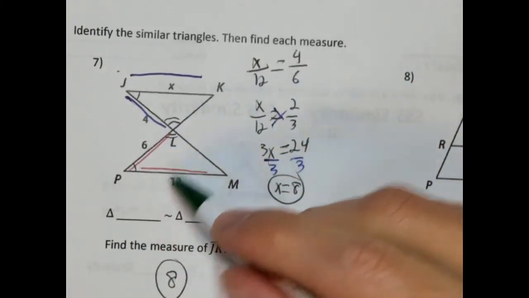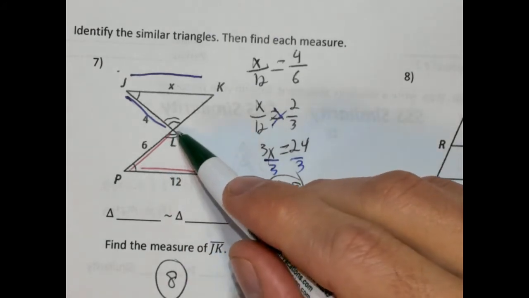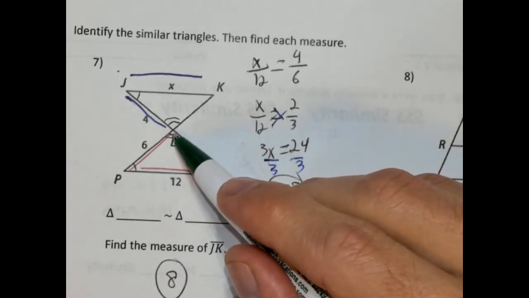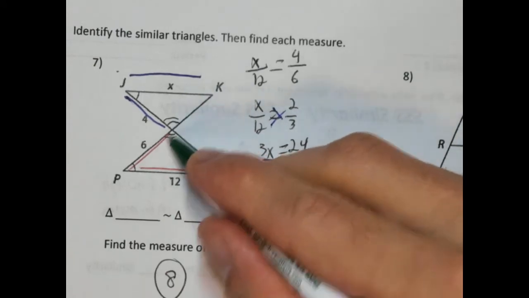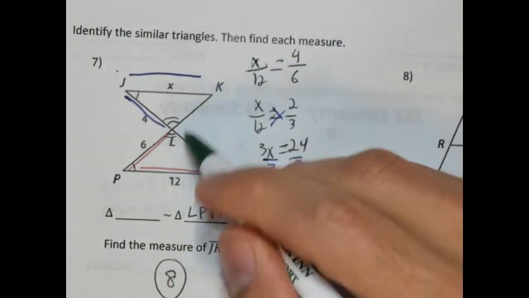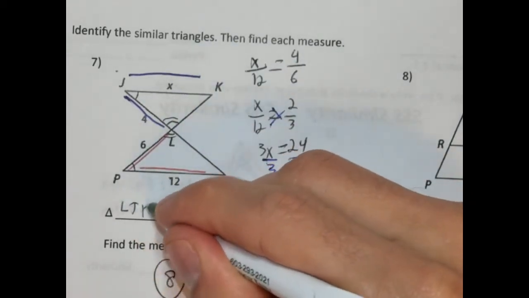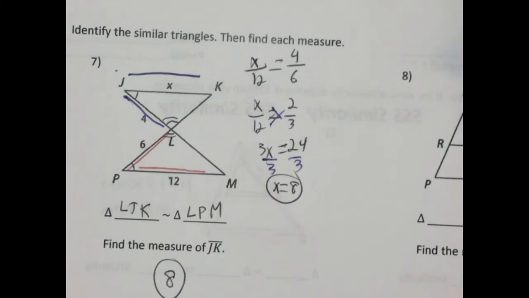We do have to write our similarity statement, so I'm going to go 2, 1, none. When I say 2, 1, none, I mean the number of arcs, right? So actually, I'll put the red one here. So 2, 1, none. So LPM. And here I'm going to do the same thing, 2, 1, none. So LJK. Okay, let's look at number 8.